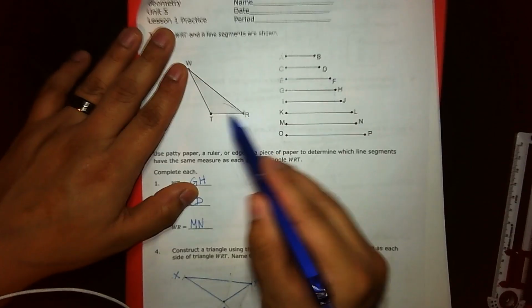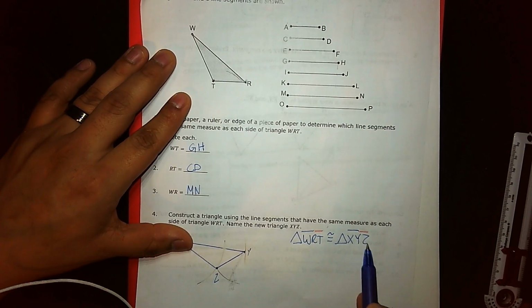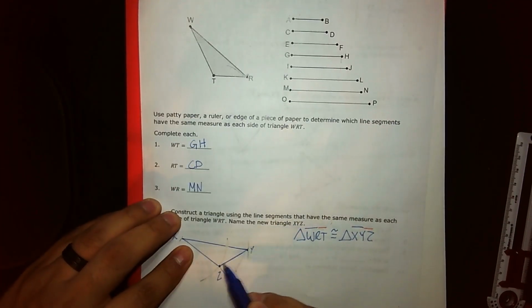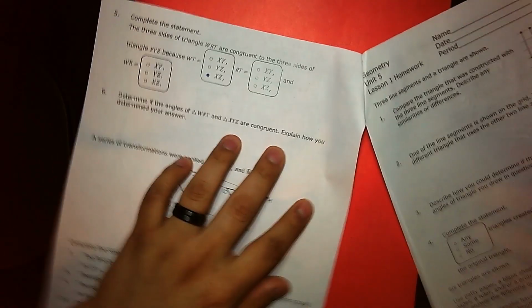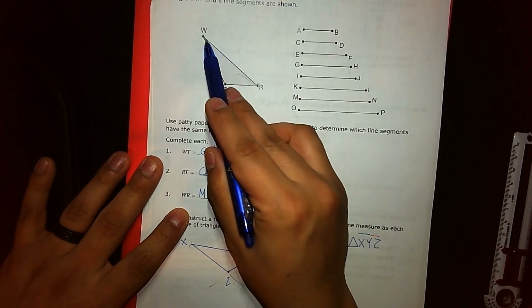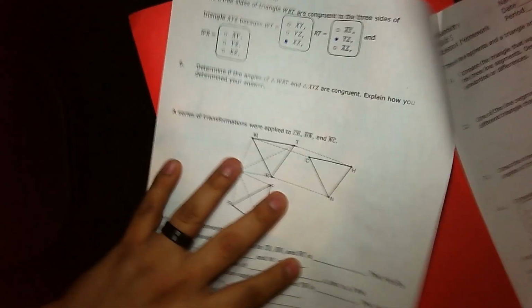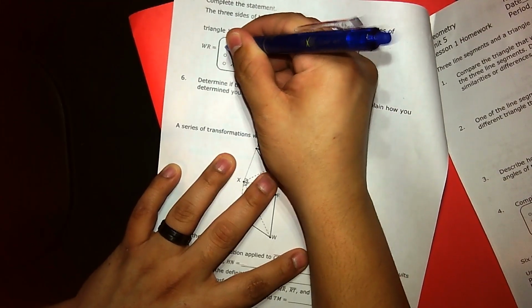What is RT equal to? Well, we know RT is equal to YZ, right? YZ. So we can circle that in. And then what is WR congruent to? Well, WR is congruent to XY. Right? And that is why writing those down are super important.